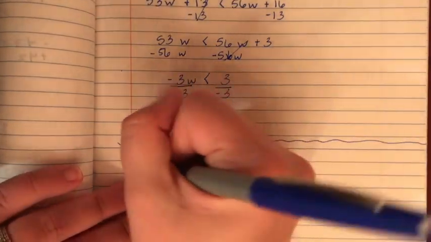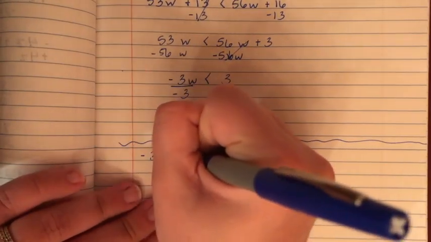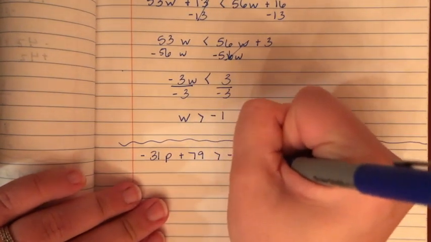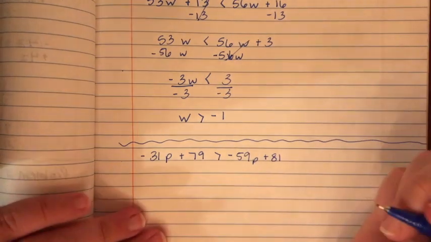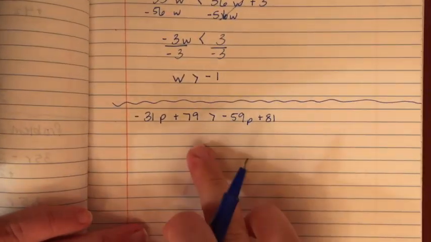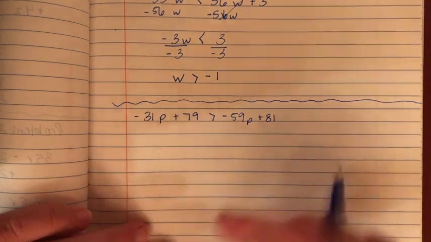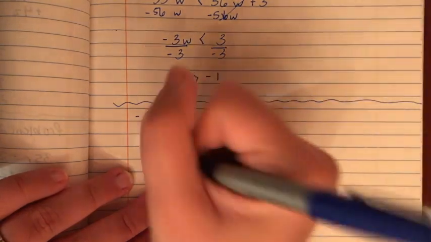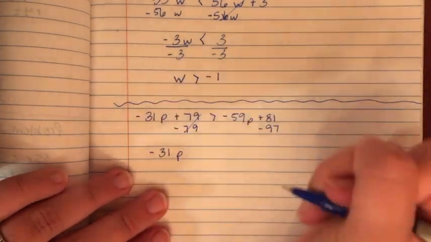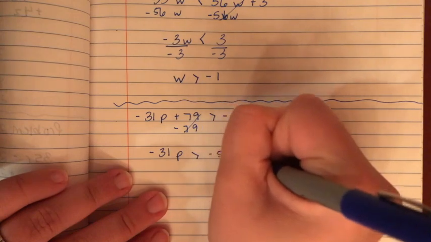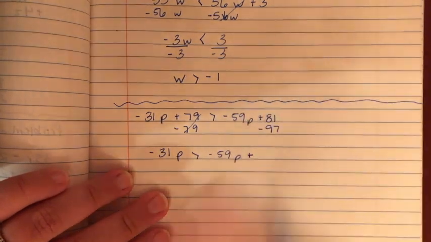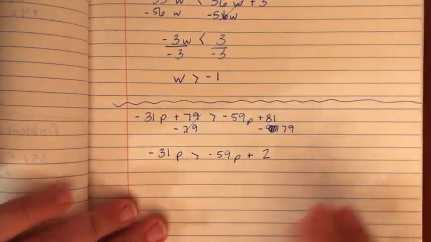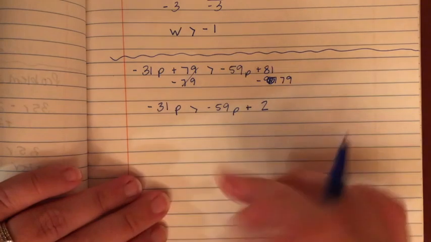Okay, last one. Negative 31p plus 79 is greater than negative 59p plus 81. Okay, so again, I'm going to get my numbers on one side of my equation. I'm going to subtract 79 from both sides, and I get negative 31p is greater than negative 59p plus, oops, sorry, that should say 79, plus 2. Okay, so now I'm going to add 59p to both sides.